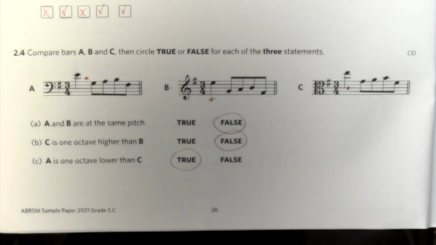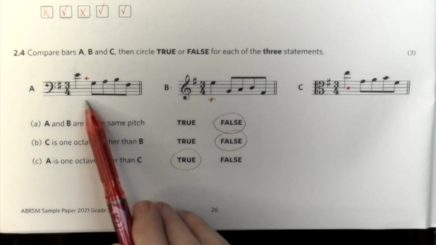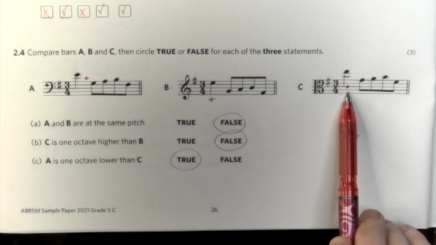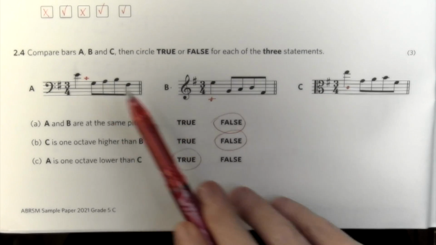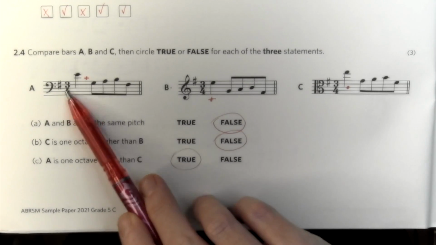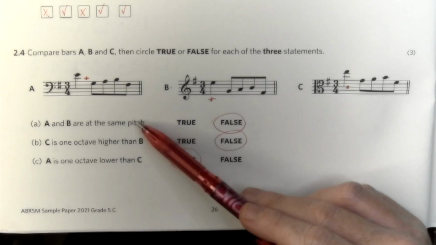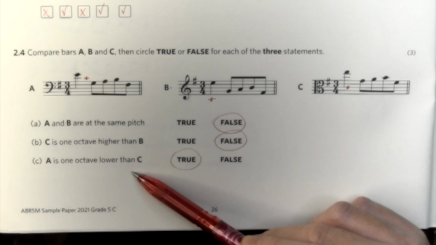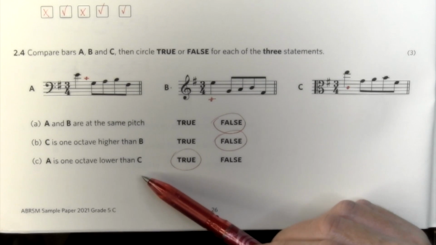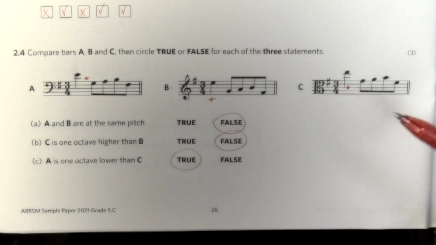Done. So as you can see, after a little bit of observation and after identifying where middle C is in each of the examples, we've basically answered all the questions. We also have a very clear picture of the situation.